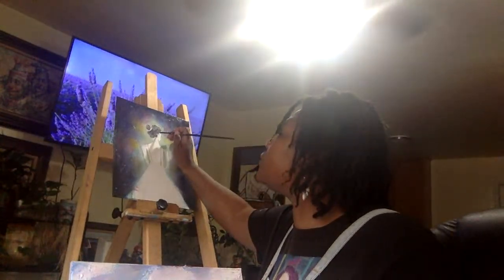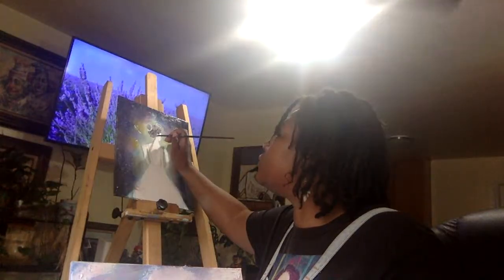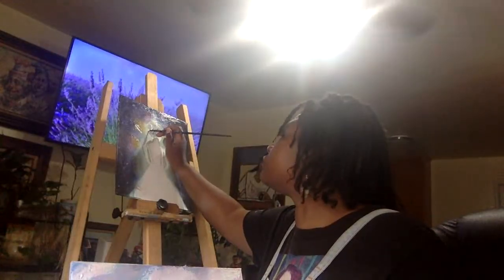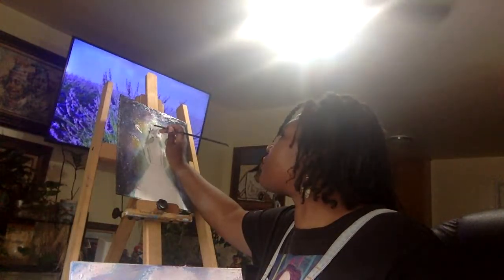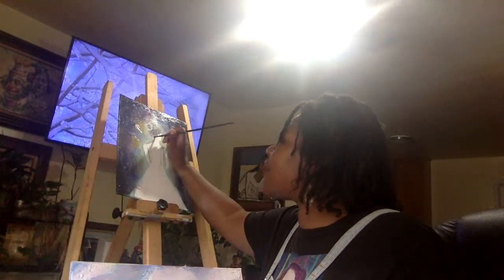And the interesting thing is once you start painting the figure, the woman, the colors around it start to pop even more. So I think I'm done with the hair.